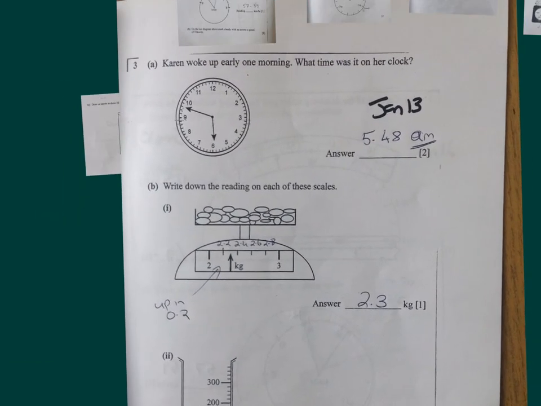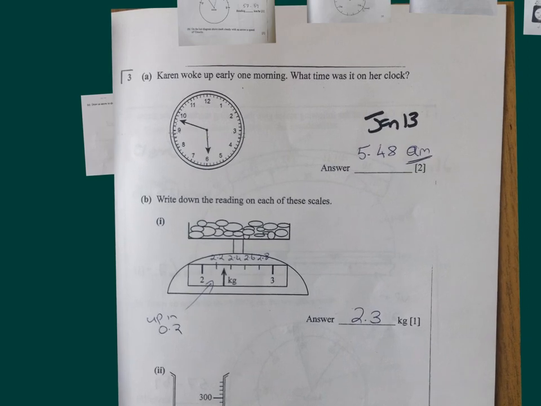Next one, what time is on our clock? Be very careful, folks, when we're working with time. Because it's morning, we've got to write in 5:48 AM. Do not write down 5:48, that would only get you 1 mark. AM, because they're telling you it's the morning time.